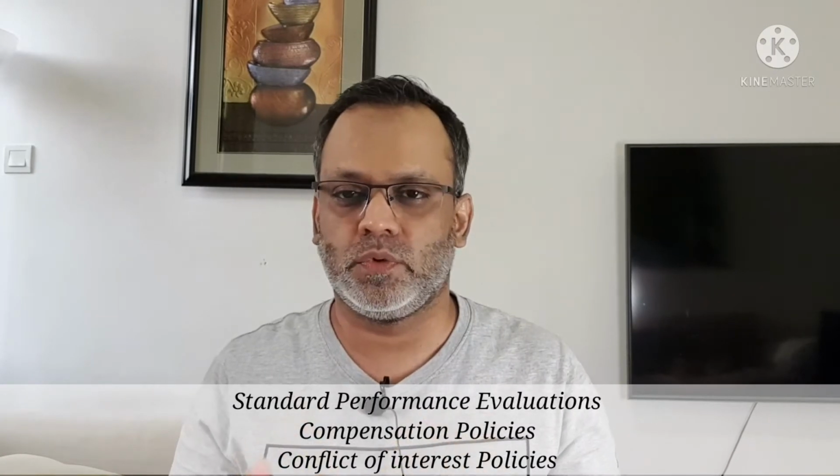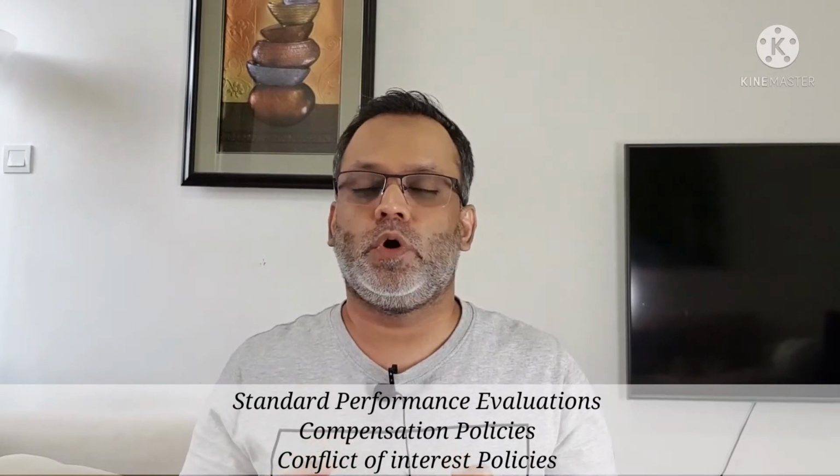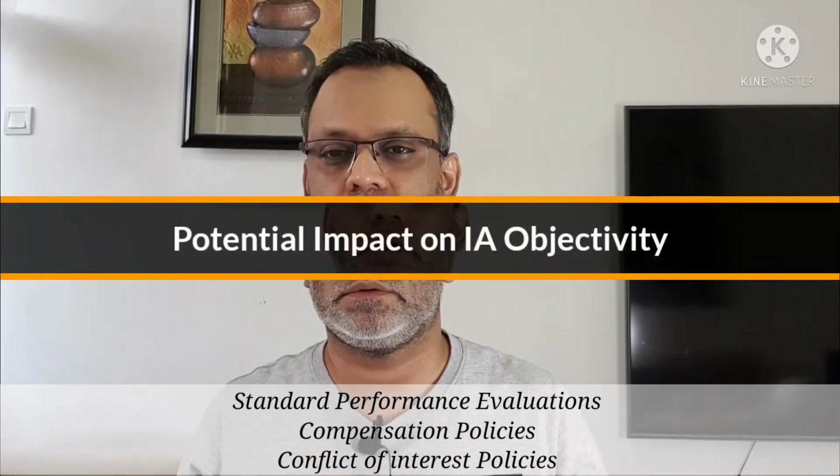As per the implementation guide, to implement this standard, the Chief Audit Executive will want to understand the policies or activities within the organization or within internal audit that could enhance or hinder such a mindset. For example, many organizations have standard performance evaluation and compensation policies, as well as employee conflict of interest policies.